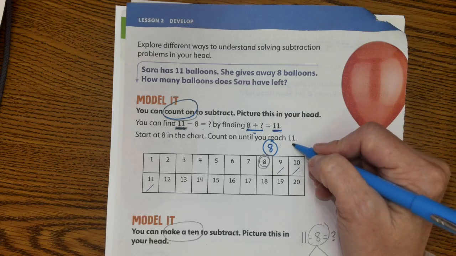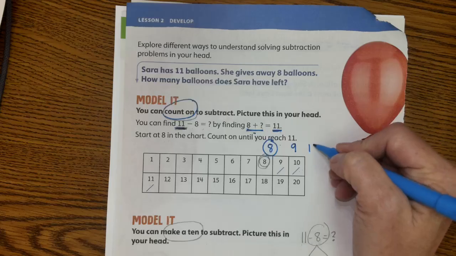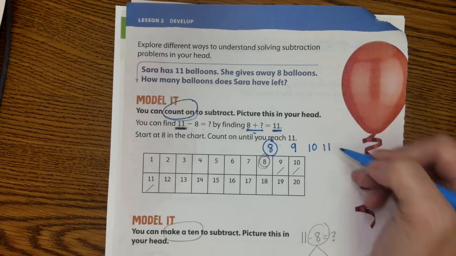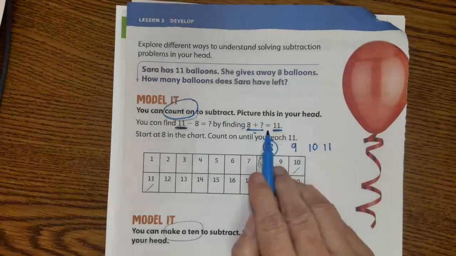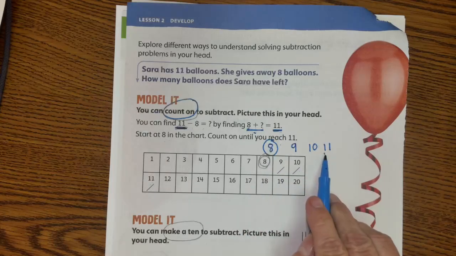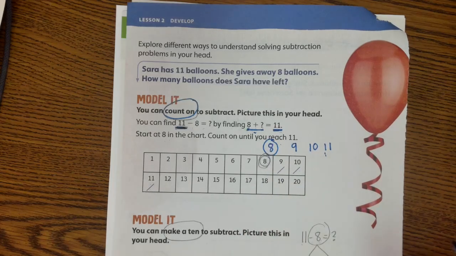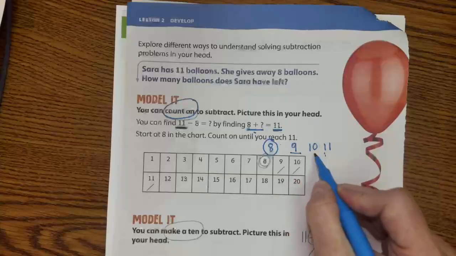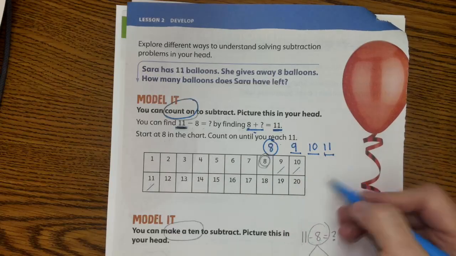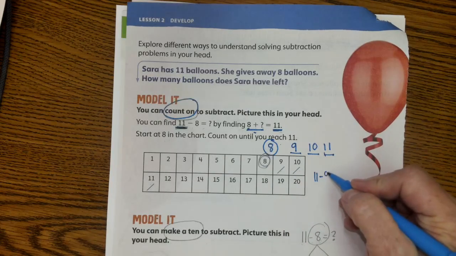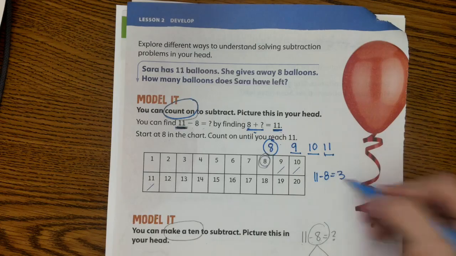So I do 9, 10, and 11, and I stop at 11 because it equals 11. You stop at 11. How many numbers did you count up? 1, 2, 3. So 11 minus 8 equals 3.